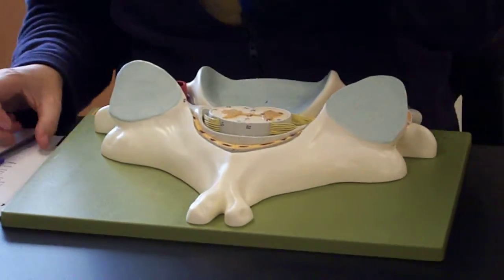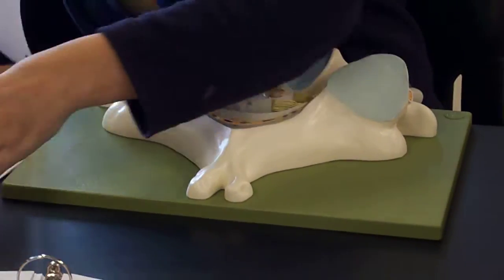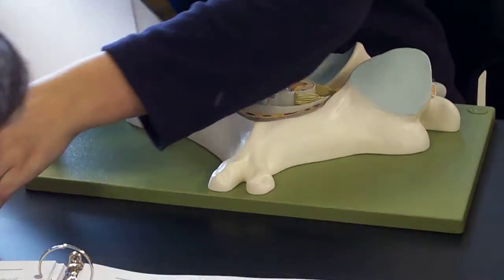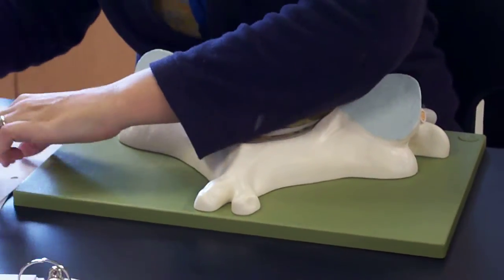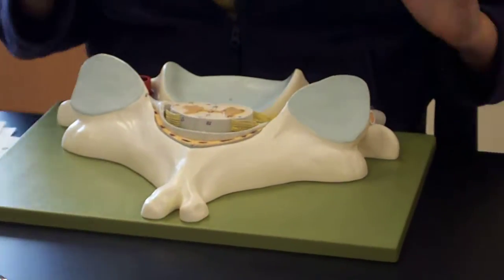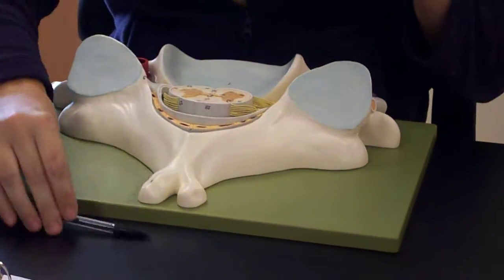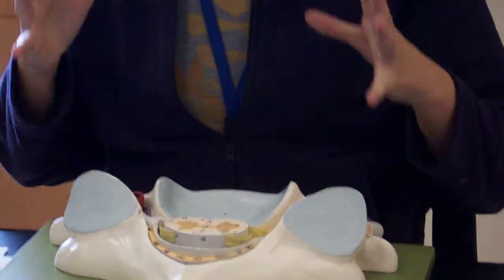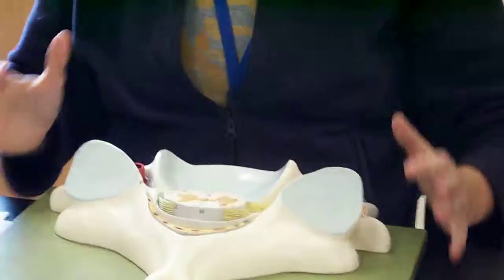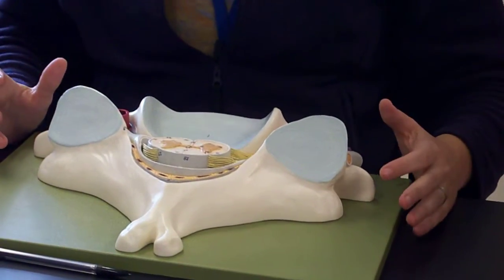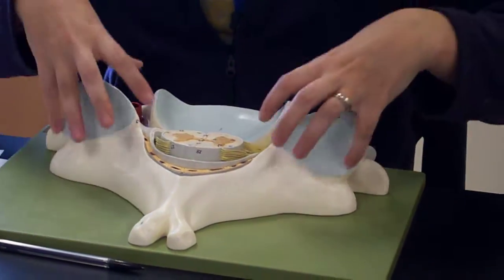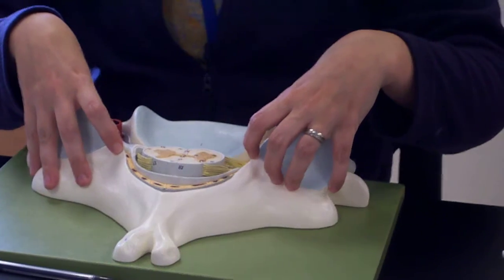Now, the other thing that we want to do, somewhere in here, you need to learn about the meninges. What the meninges are, and they're under the brain at the very end, is a series of protection for your central nervous system. It is present in the brain. We do not have a brain model that has the meninges on it. So we're going to do that on this model instead.